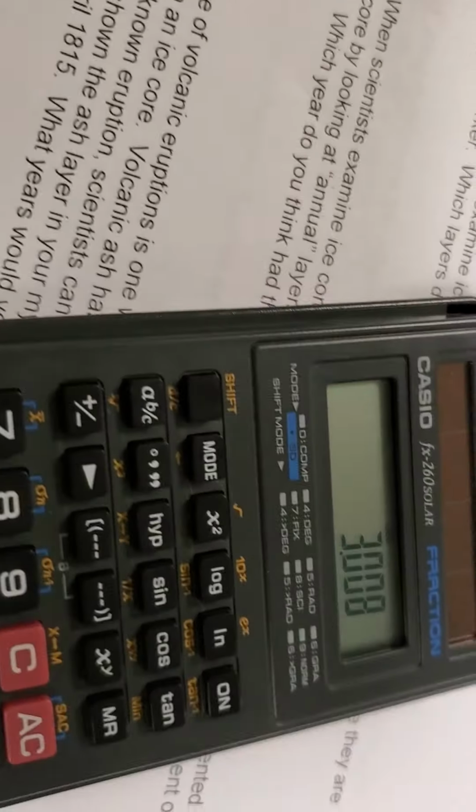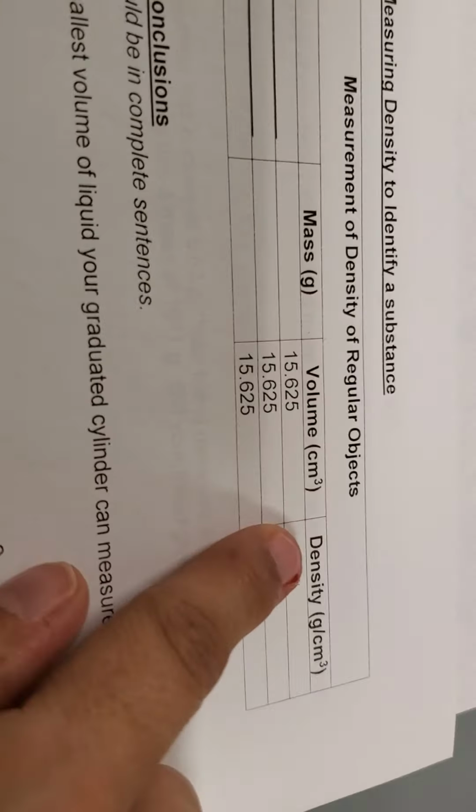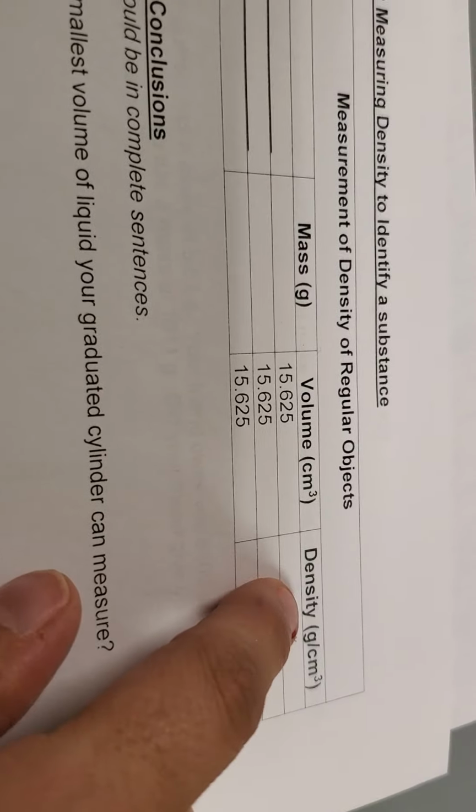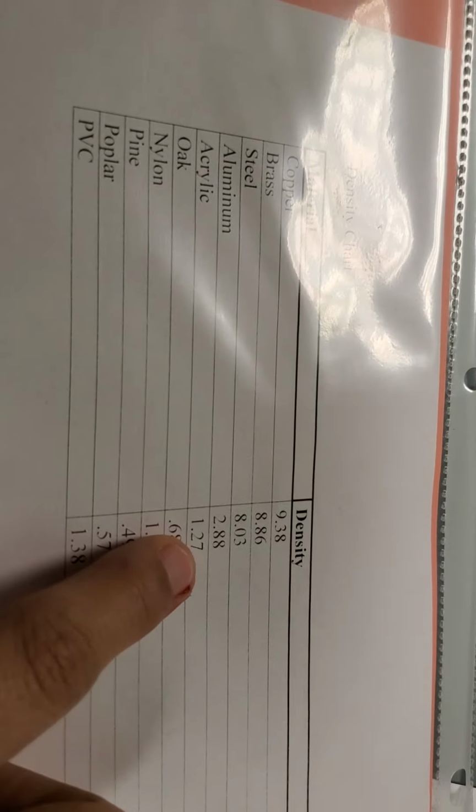And I get 3.008. So if I look on my chart, I would write 3.0 for density here.